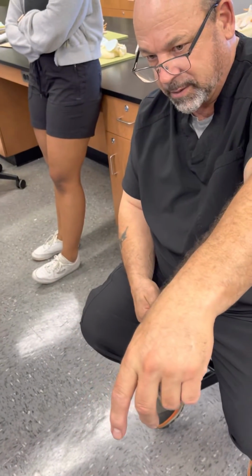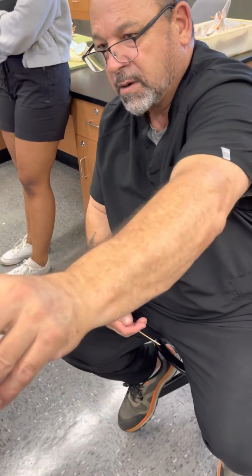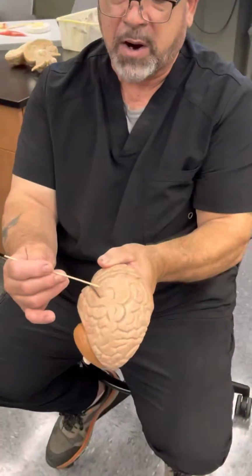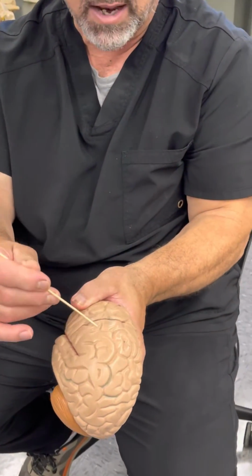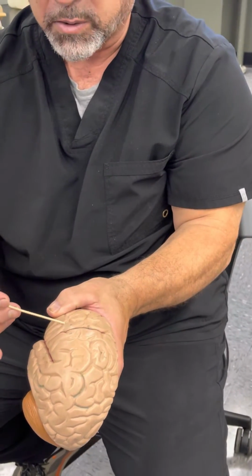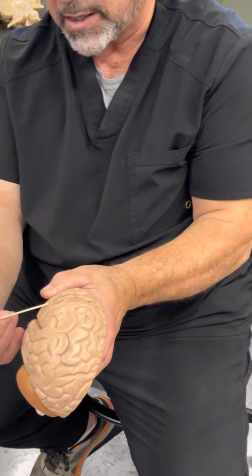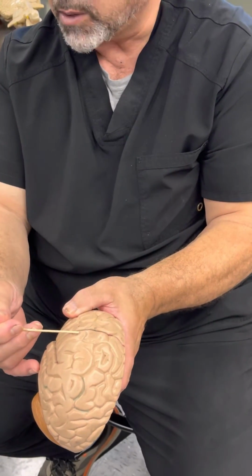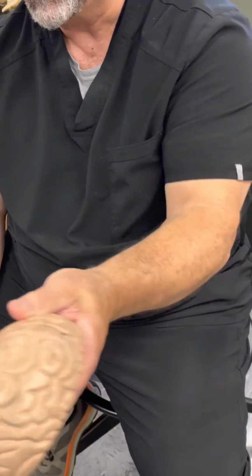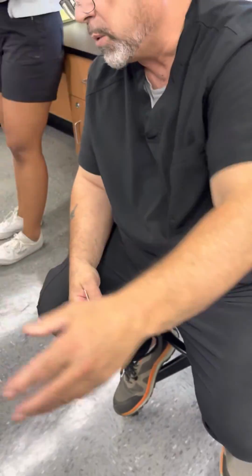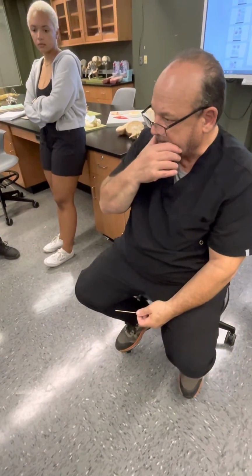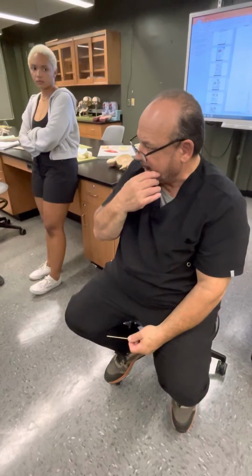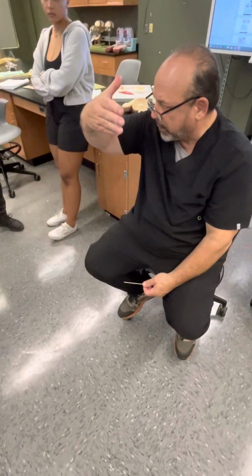So a gyrus or gyri is the top of the mountain, and all these grooves are called sulci or sulcus, right? And there's a central sulcus that demarcates the precentral and the postcentral sulcus, which is important for somatosensory and somatomotor, right? Pre is closest to your forehead. Pre is before, right? You come back.